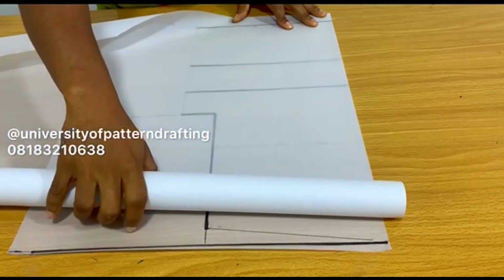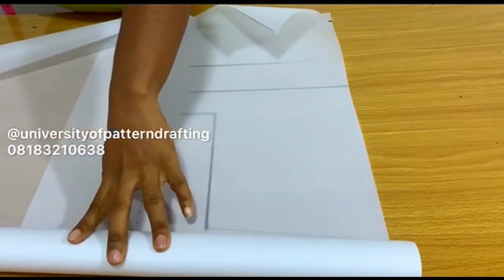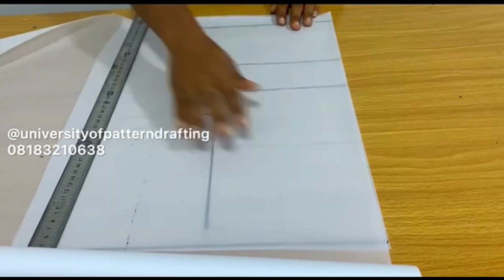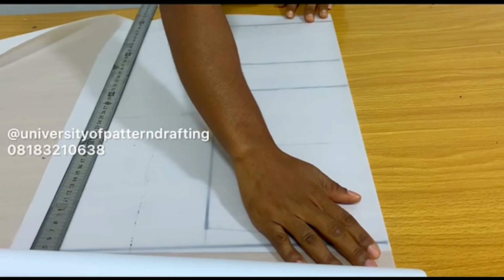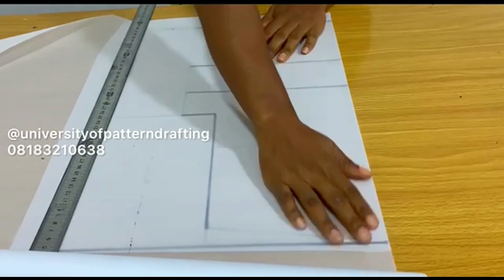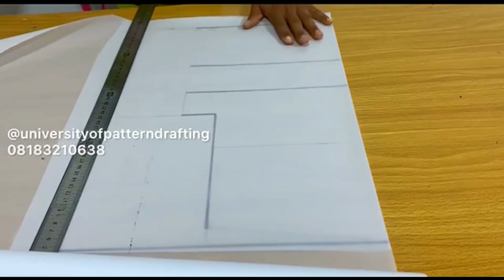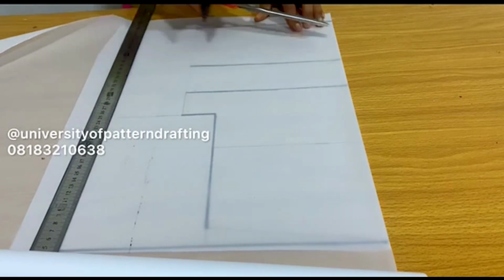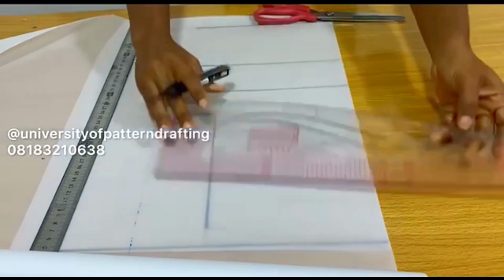And I'm going ahead to draw out my block for the back. So for the back, I'm just going to trace out this block that I've drawn. I use tracing paper to draft my patterns, so this makes things easier. I'm just going to go ahead and trace this out. Now remember that the back vertical measurements are usually shorter than the front vertical measurements. So watch what I'm going to do here.